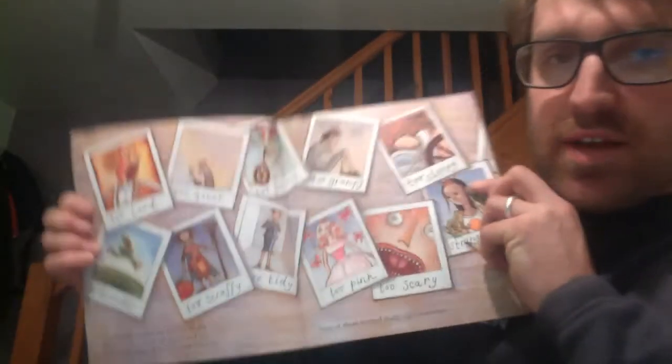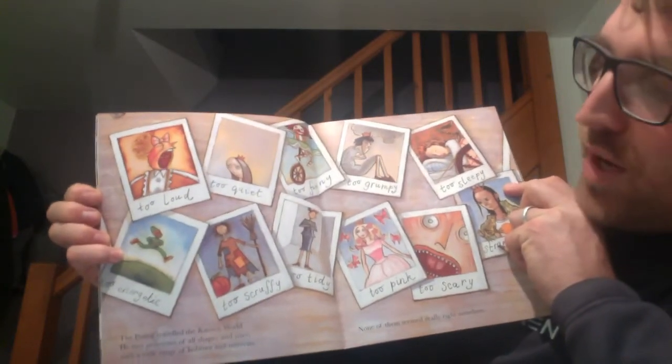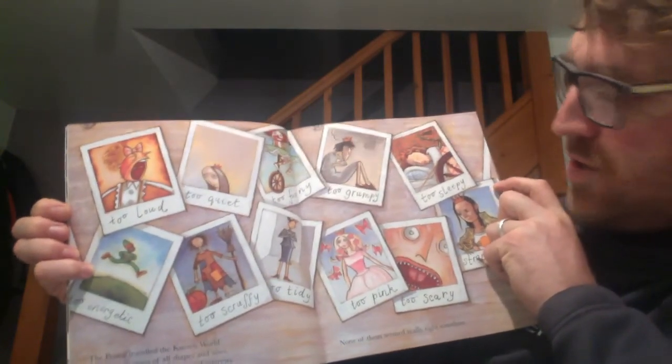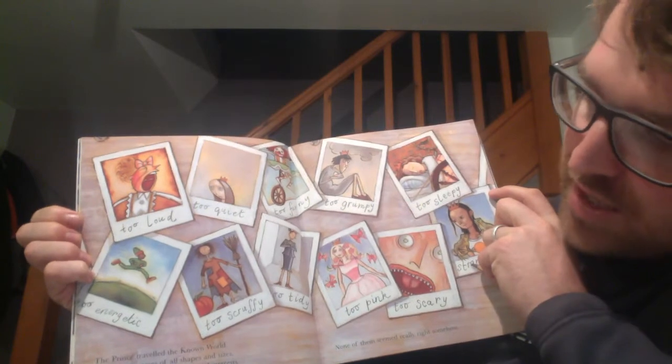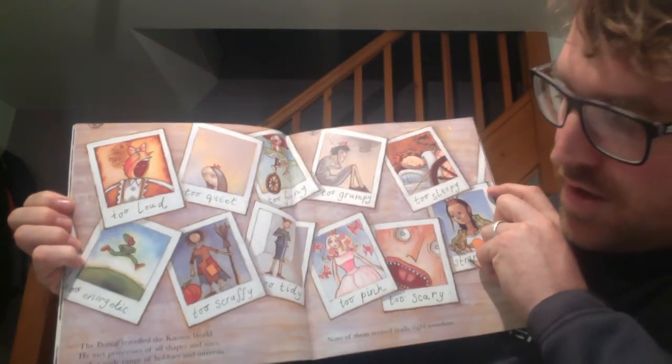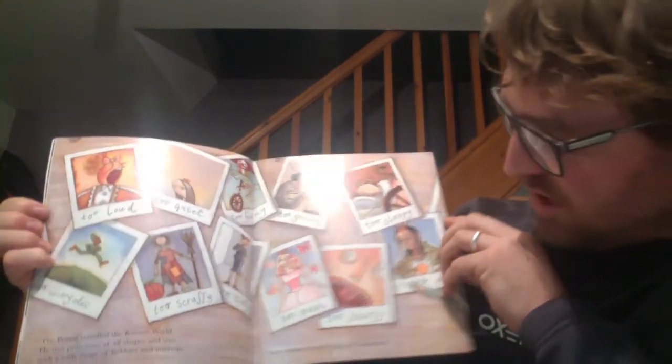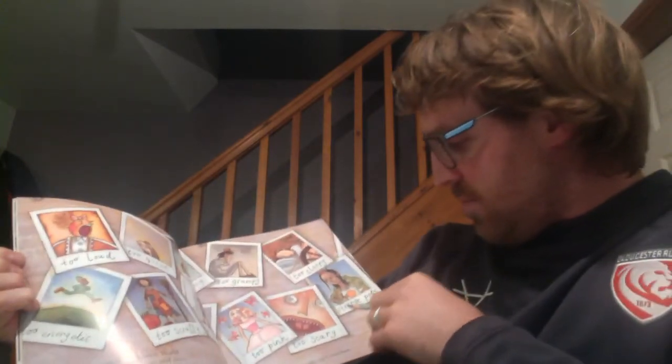The prince travelled the known world. He met princesses all shapes and sizes, with a wide range of hobbies and interests. None of them seemed really right somehow. And you've got here, too loud, too quiet, too funny, too grumpy, too sleepy, too energetic, too scruffy, too tidy, too pink, too scary, strange pets.